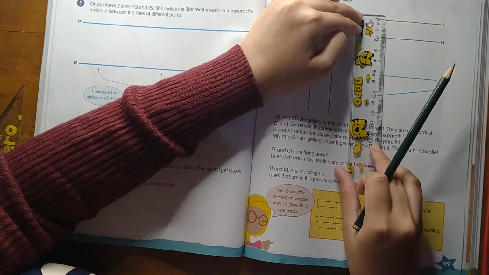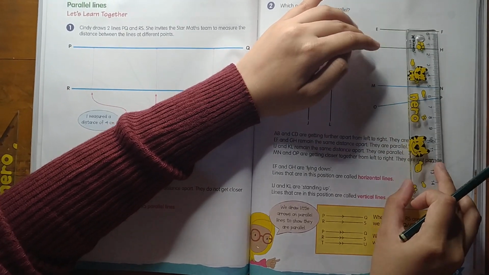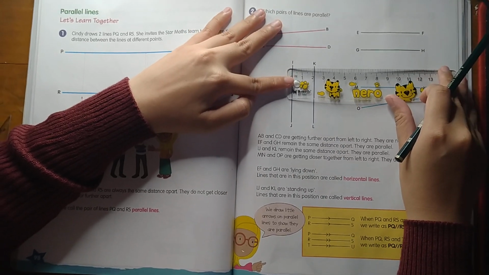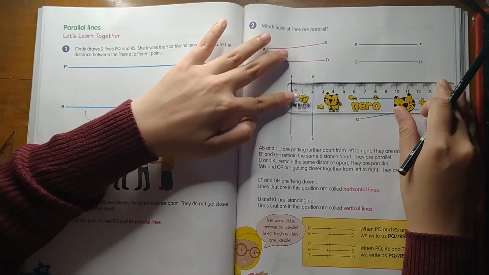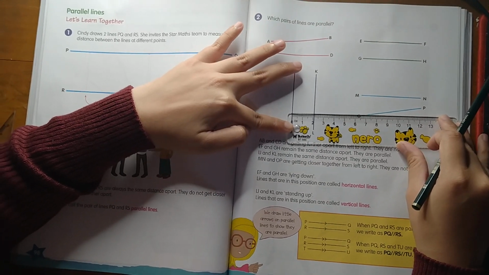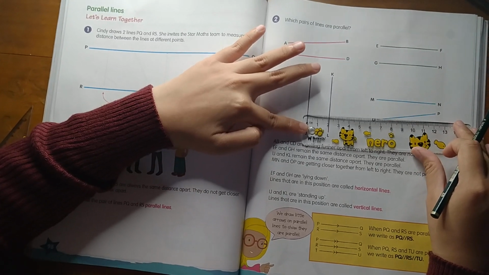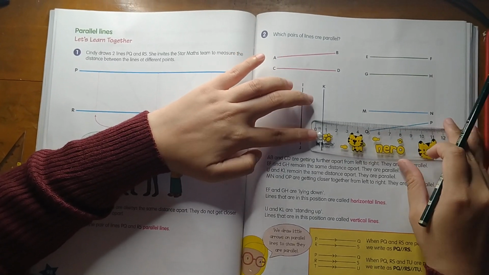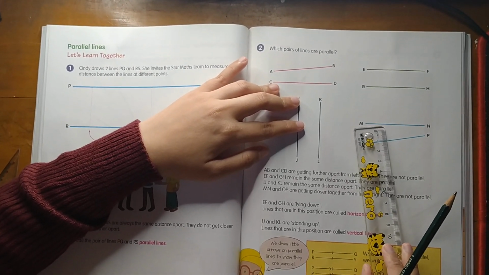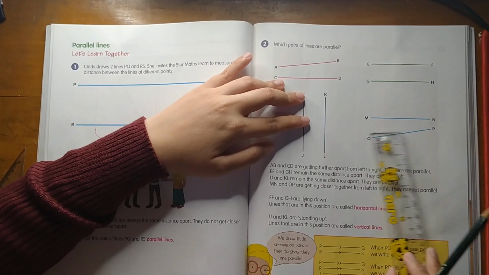EF and GH remain the same distance apart, so they are parallel. IJ and KL, if we move the ruler, remain the same distance apart, so they are parallel. Now MN and OP, they are getting closer together from left to right, so they are not parallel.